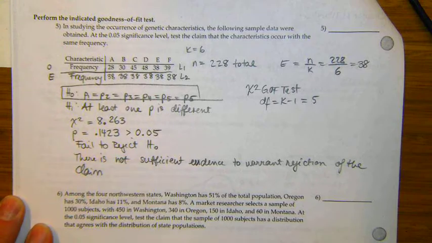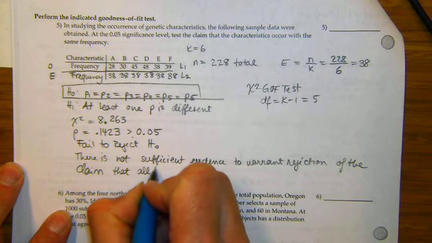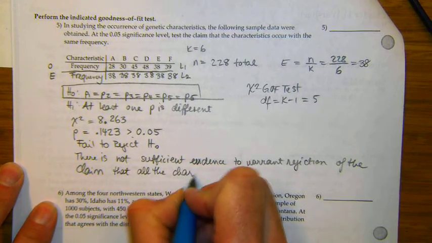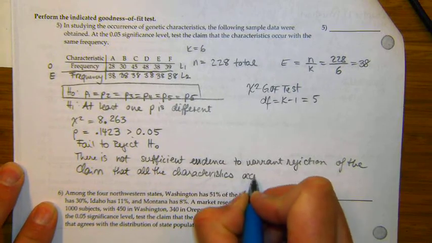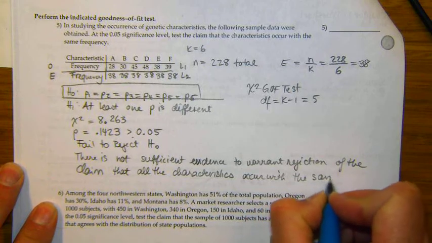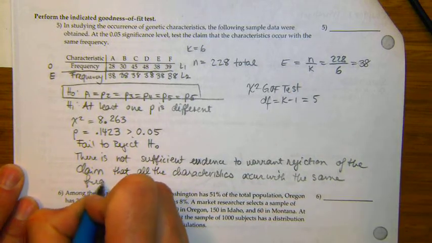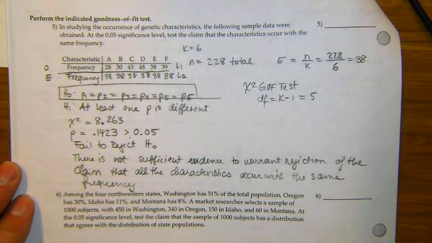Claim that all the characteristics occur with the same frequency. Right, that's our conclusion.